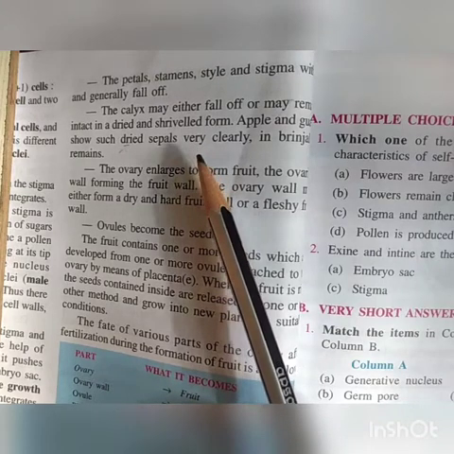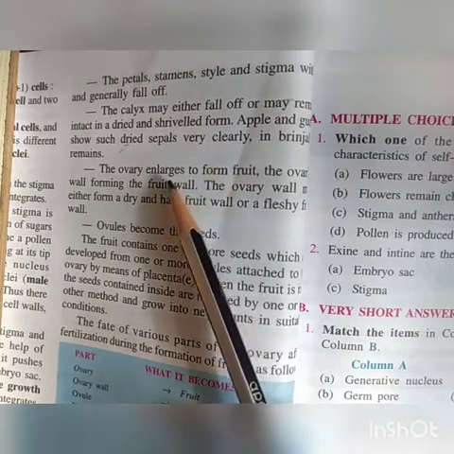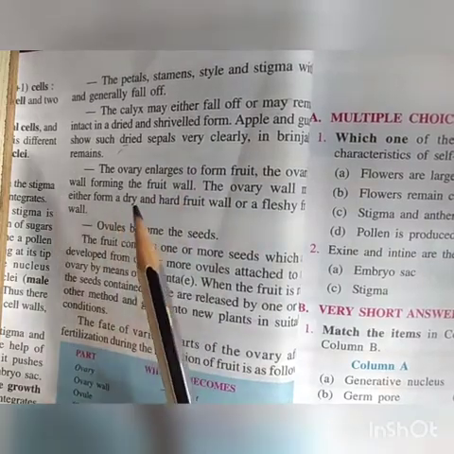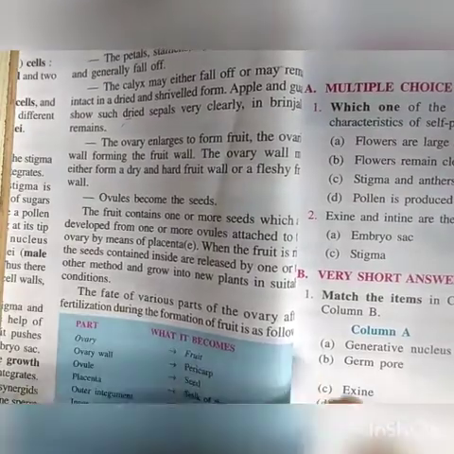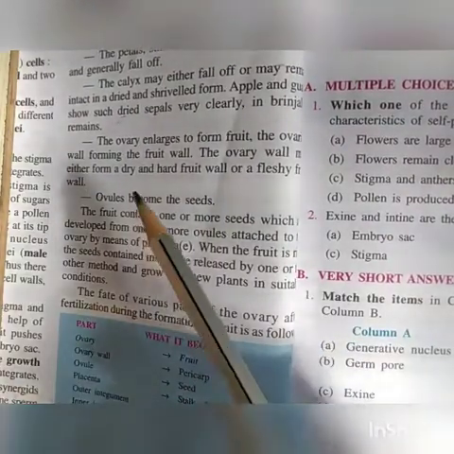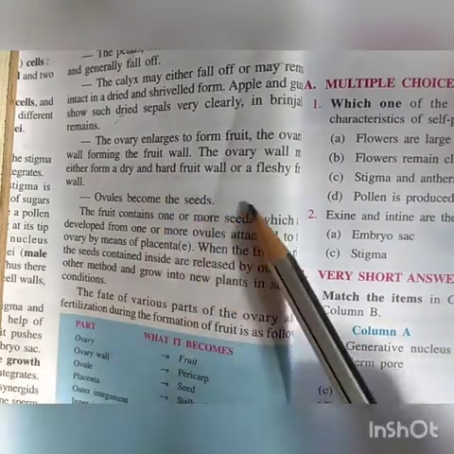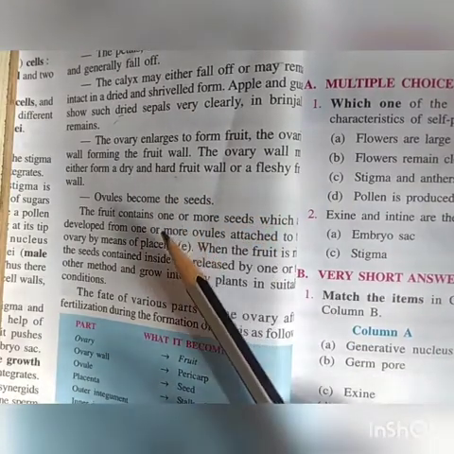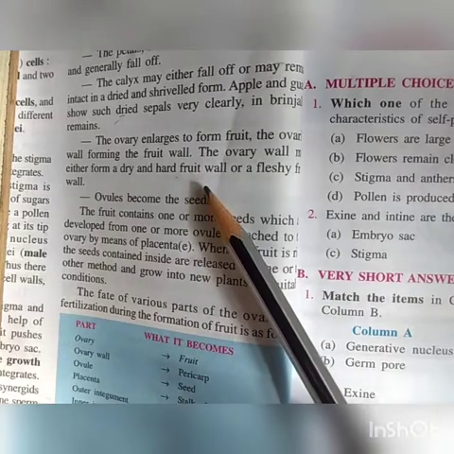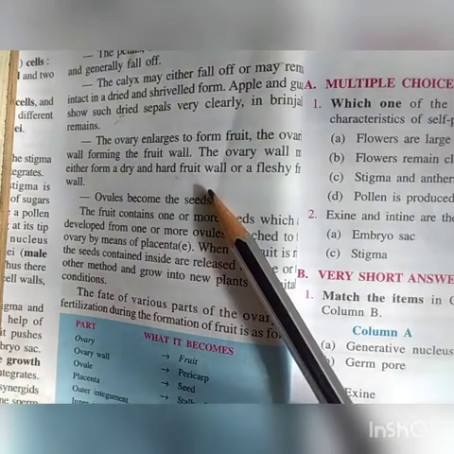Like that, the other parts fall off, and the ovary enlarges to form fruit. The ovary becomes fruit, and the ovary wall forms the fruit wall, which may be either a dry and hard fruit wall or a fleshy fruit wall.